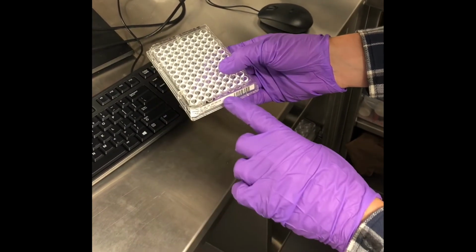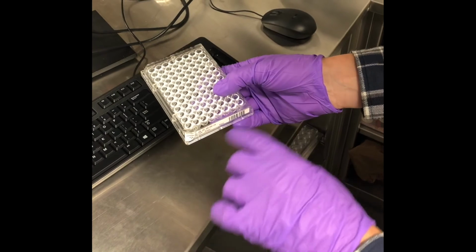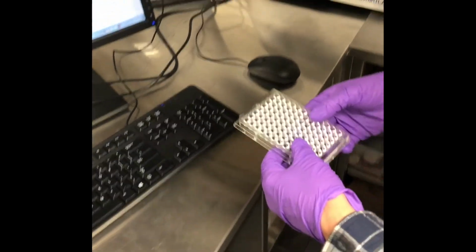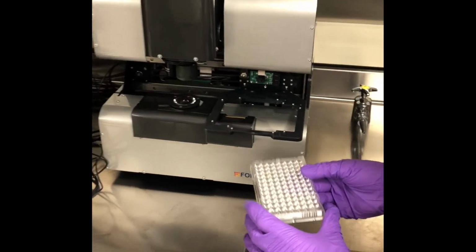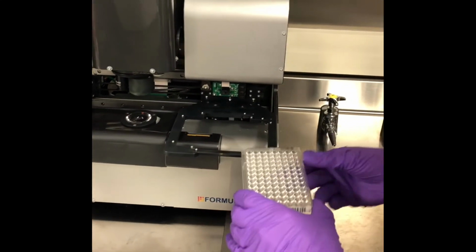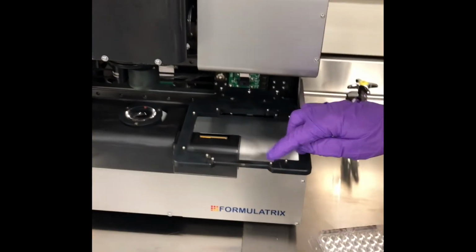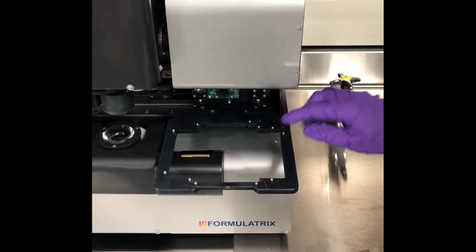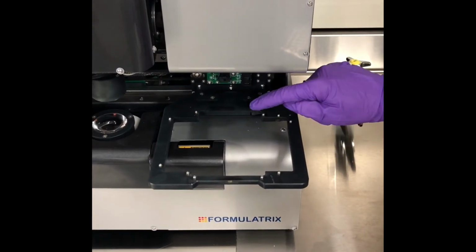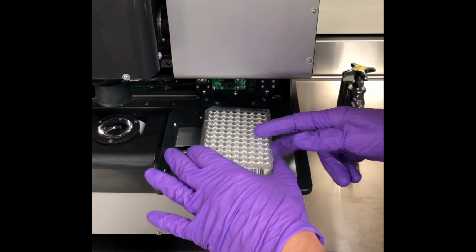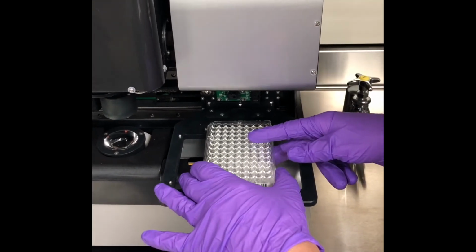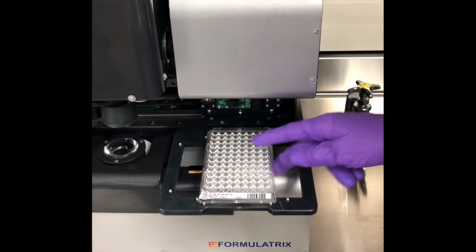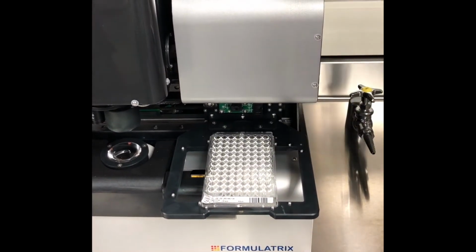The barcode is still going to go on the column 12 end, but in this case, as opposed to the Rock Imager 1000, the barcode is going to face you. So that fits in this center area here. This pin here is the one that moves. Slide that into position and it should be nice and snug.